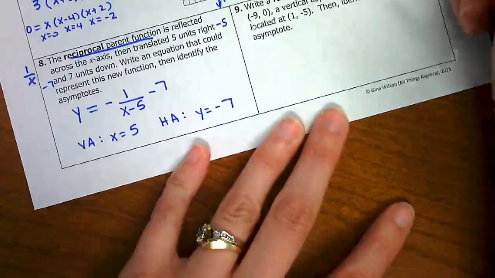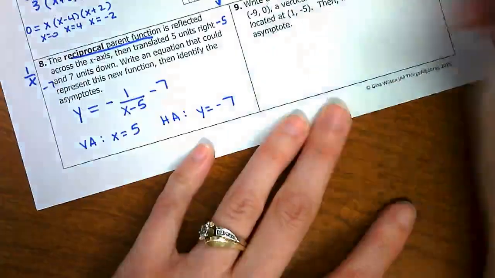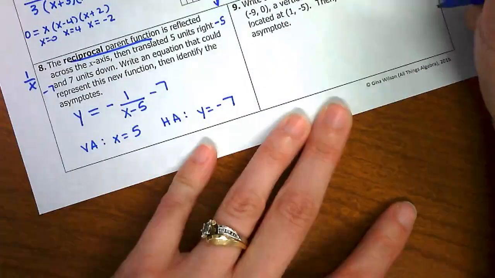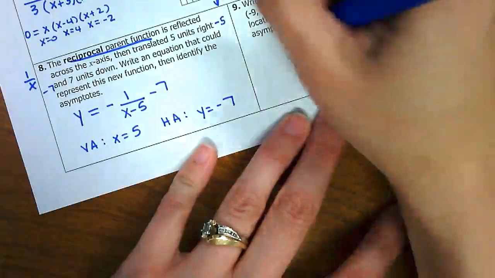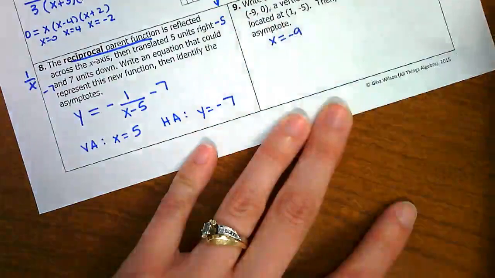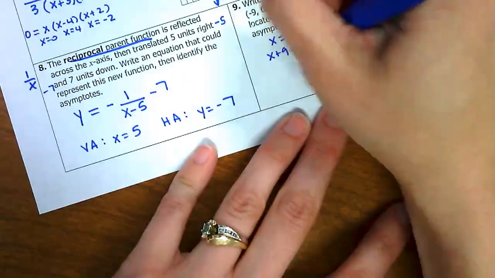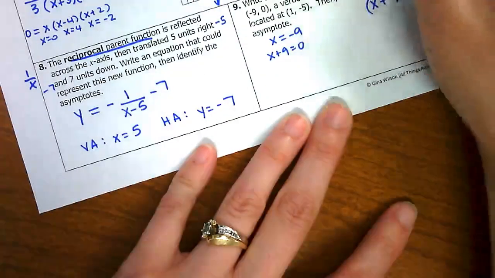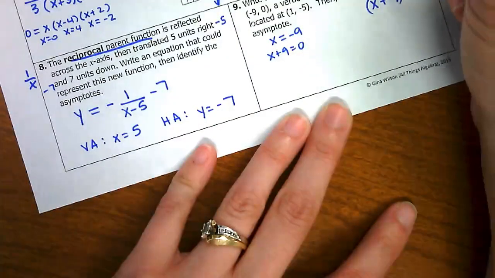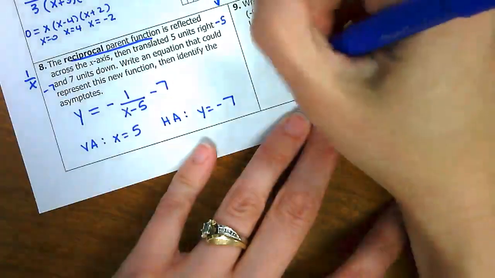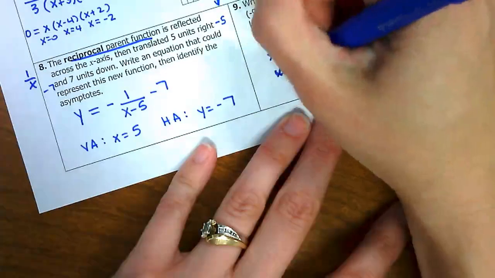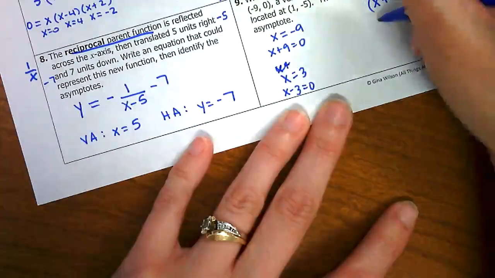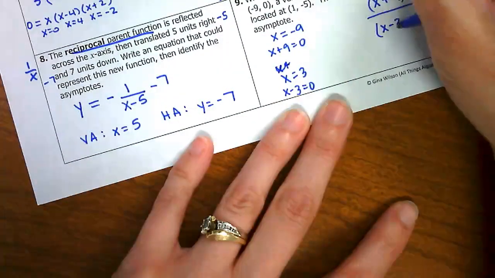Write a rational function with an x-intercept at -9, 0. So x-intercept means the top would give me -9 when I solve it. So if it gives me -9 when I solve it, it's going to be x plus 9 in the top. So I know it has x plus 9 in the top. A vertical asymptote at 3, so vertical asymptote at 3 means it's going to be x equals 3, so x minus 3 would have to equal 0. So that has to go in the bottom.